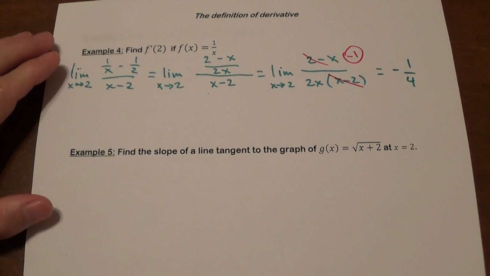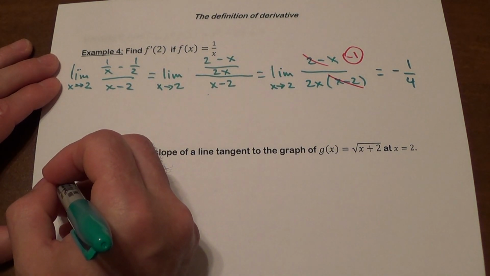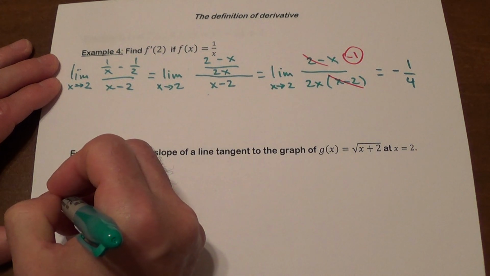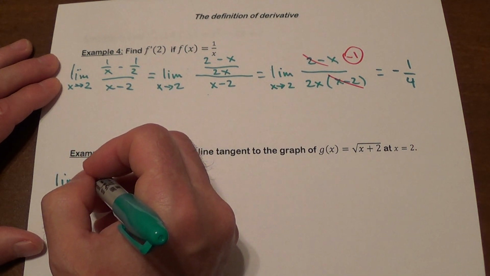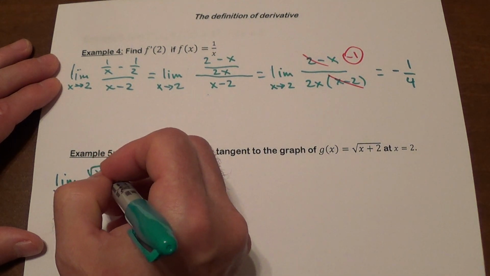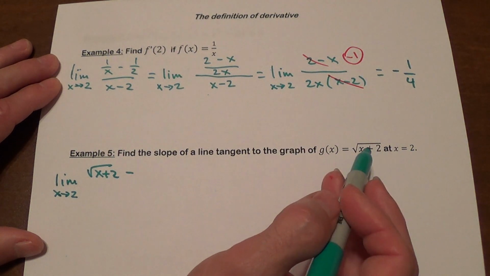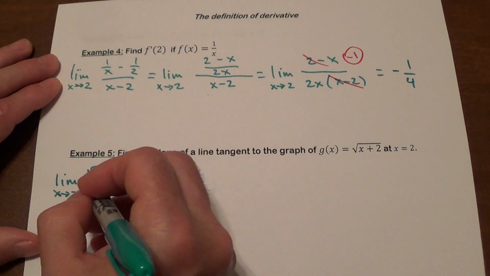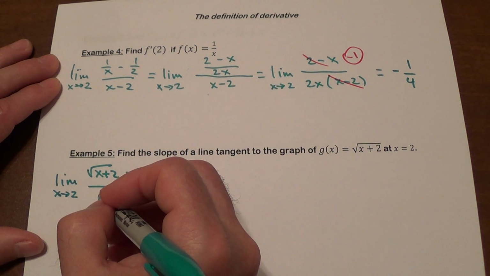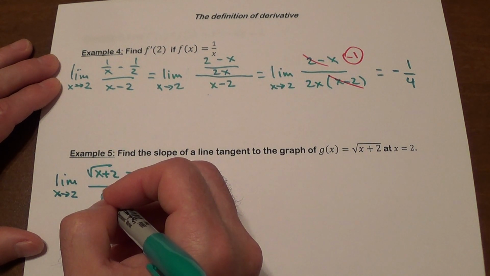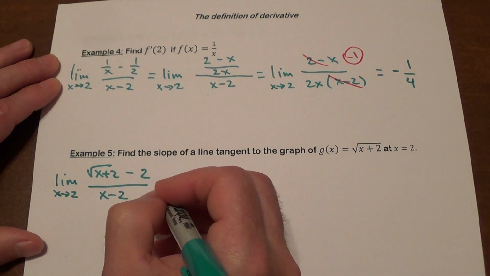Example 5, we have a square root of x plus 2 as our function. So, limit as x approaches 2 of square root of x plus 2 minus, when we substitute 2 in here, that's square root of 4, which is 2, divided by x minus 2.